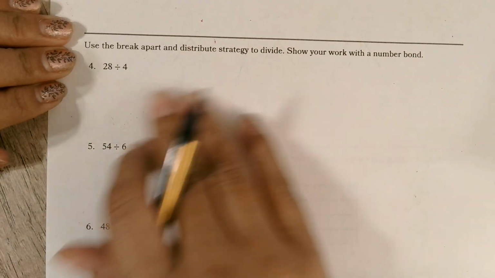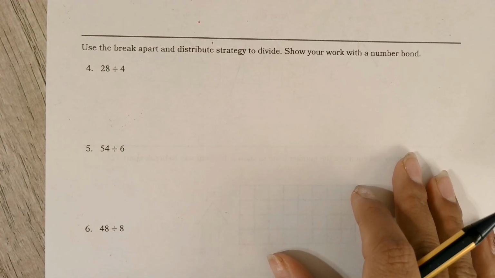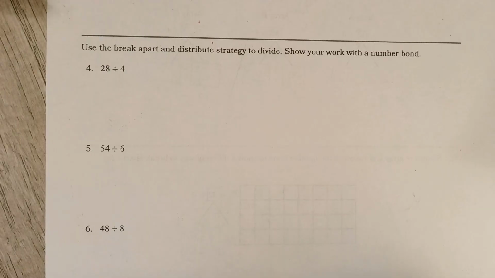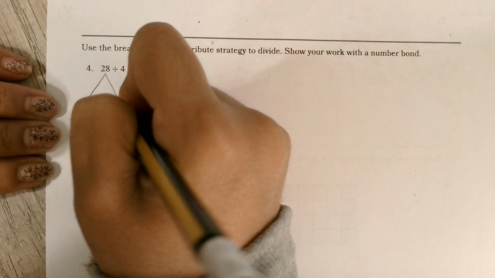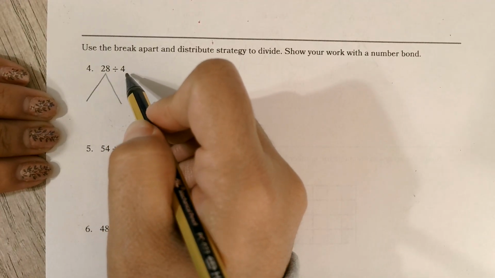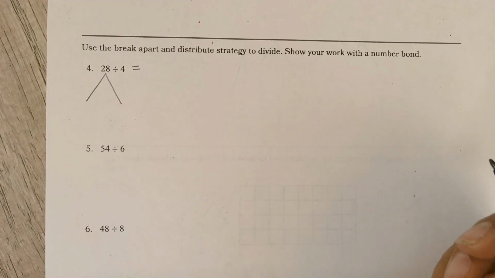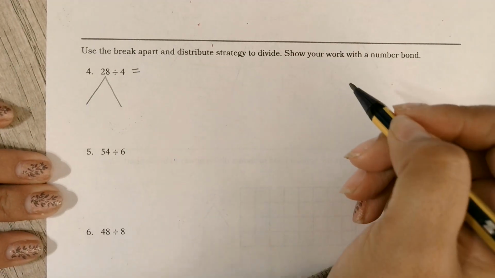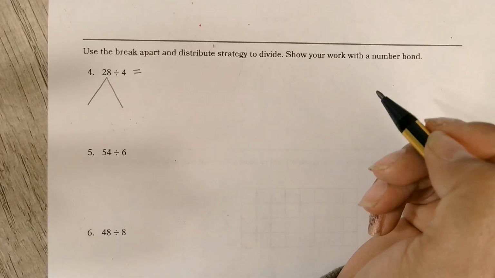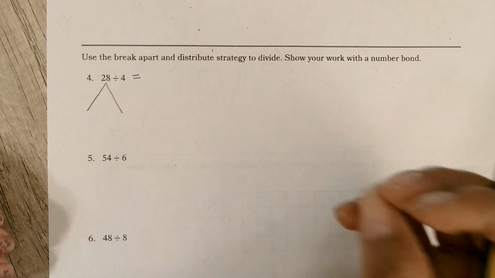This one, when you see this, it's kind of important to look at your friendly numbers or Mrs. Thomas's favorite numbers. So first, I'm just going to set this up. Okay, I'm going to set up my number bond. We have 28 divided by 4. Okay, and I'm just going to put my equal sign here because I want to figure that out, right? Now, if I draw my array, I could draw an array here, and that would be fine. But sometimes we can use what we already know to help us, all right?